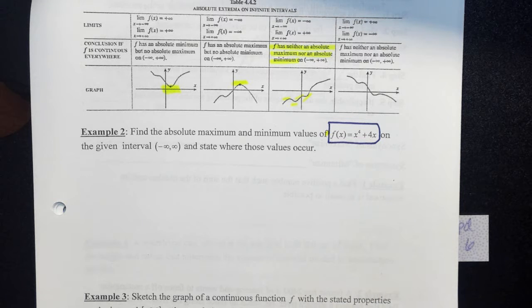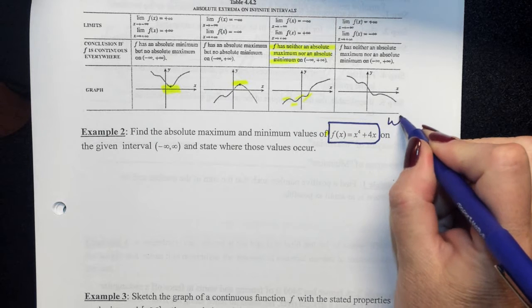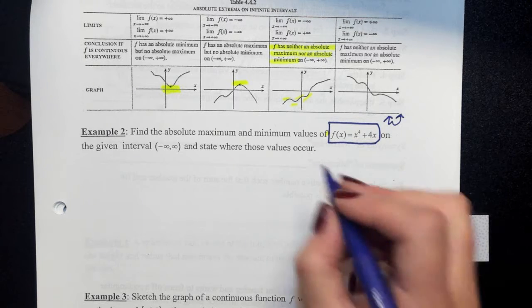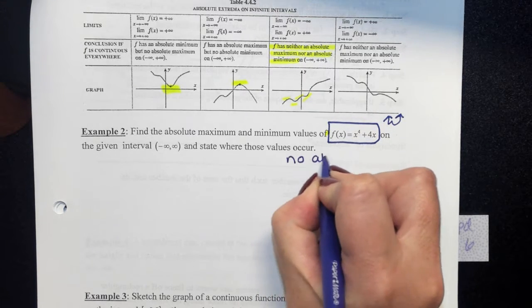So what happens when you have an even degree polynomial function where the leading coefficient is positive? What's happening with the end behavior? Both ends are doing what? Positive. They're going up. I don't know what's really happening in the middle, but I know that they're both going up to infinity. So what can we conclude then about this graph of x to the fourth plus 4x? What's it not going to have? Exactly. So there's going to be no absolute max.